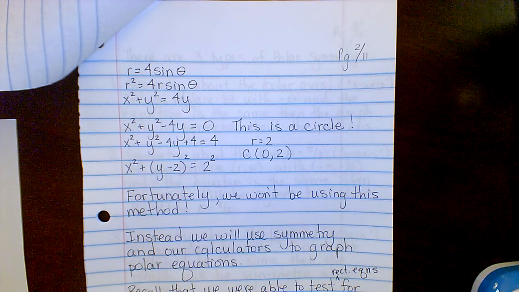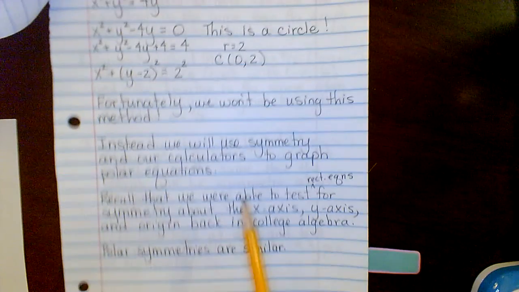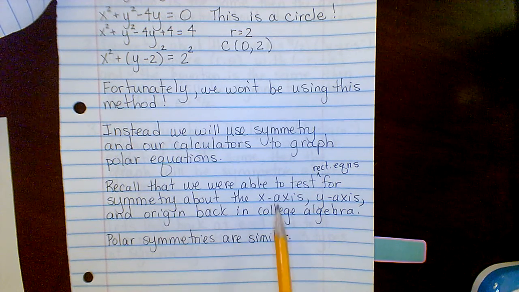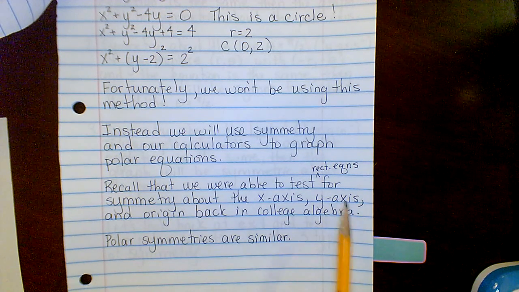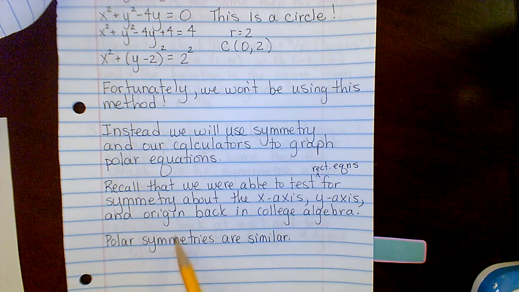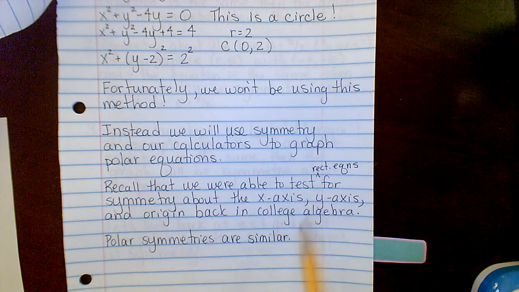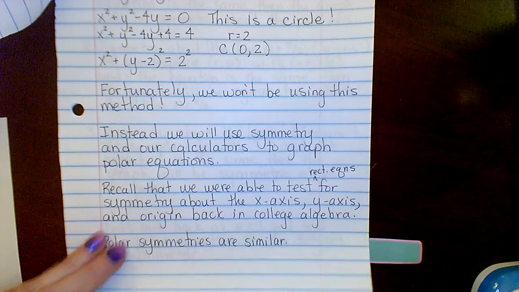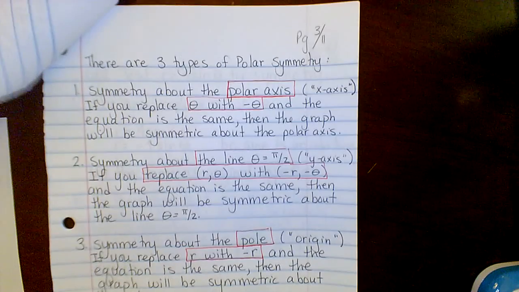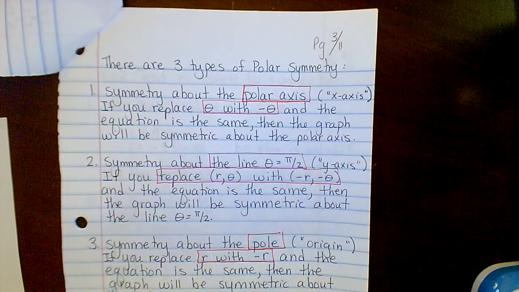But what we are going to use is symmetry and our calculator. All right? So recall that we were able to test for symmetry about the x-axis, y-axis, and origin back in college algebra. That was in the rectangular equations. So you might remember that you can replace x with negative x and y with negative y and things like that. The polar symmetries are very similar. So we have three types of polar symmetries.